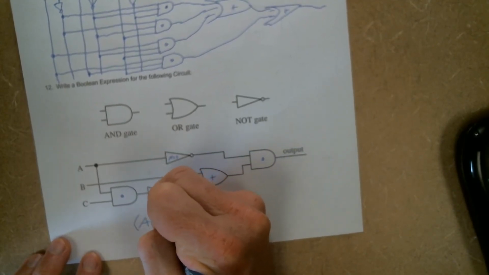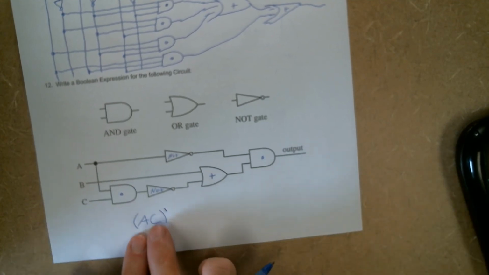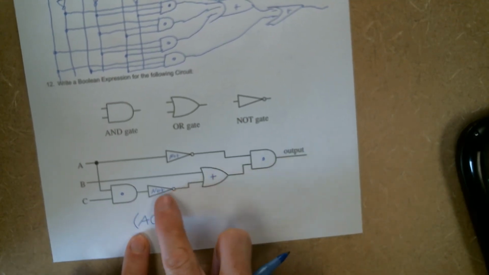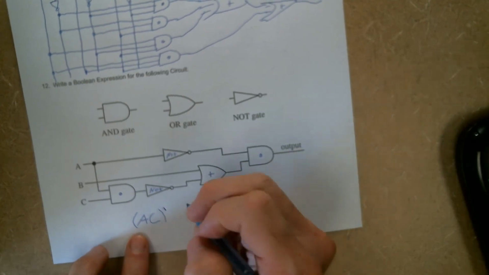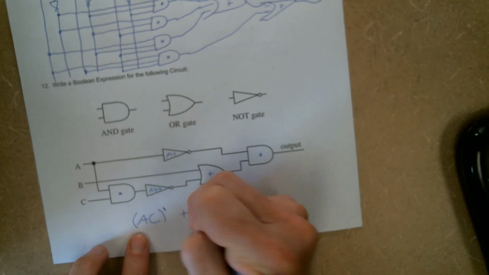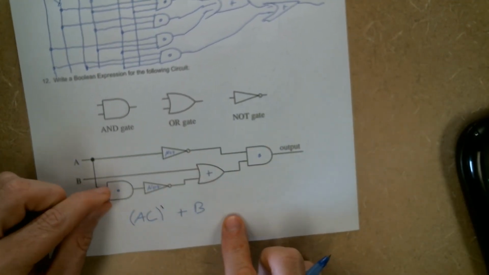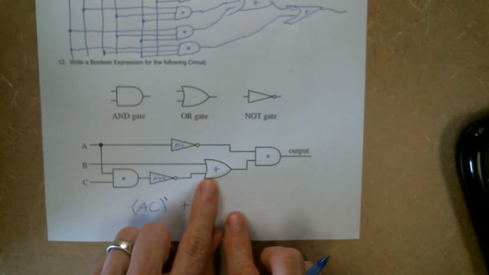So there's the AC NOT. Now this AC NOT is going into an OR gate with B. So I've got AC NOT plus B. B is feeding into the OR gate, and the other end of the OR gate is this AC NOT that I just did.